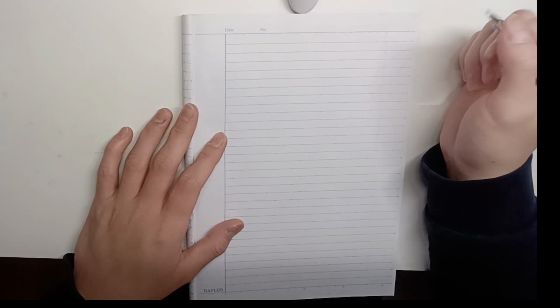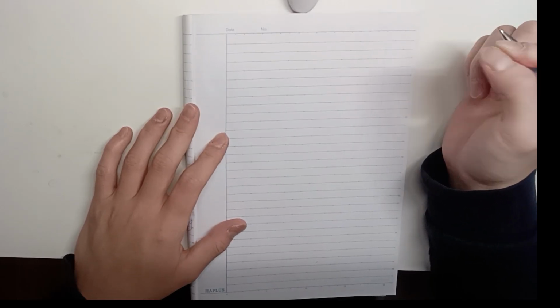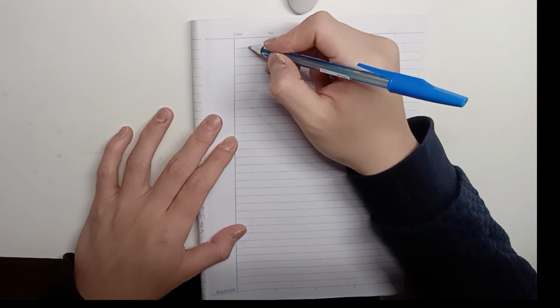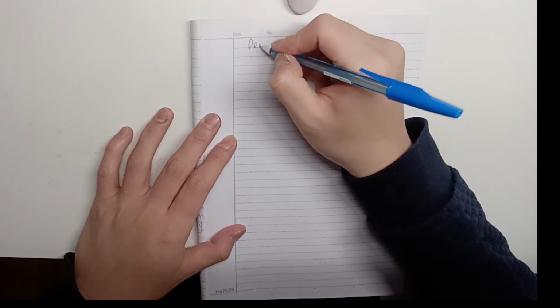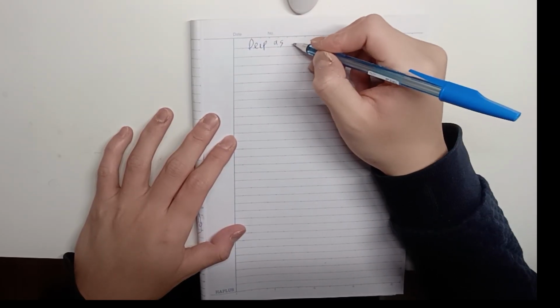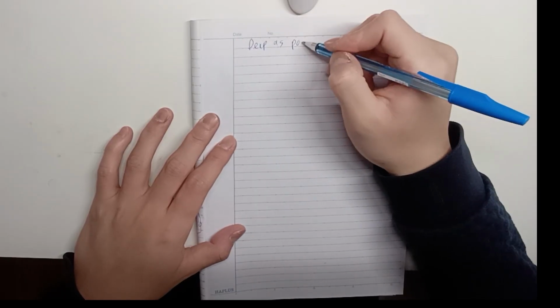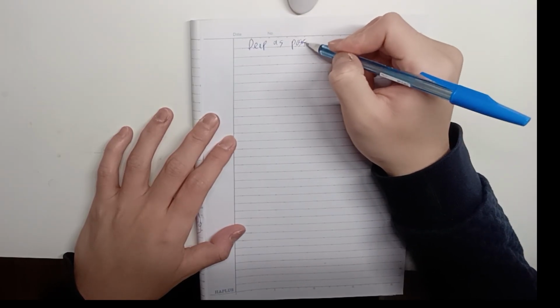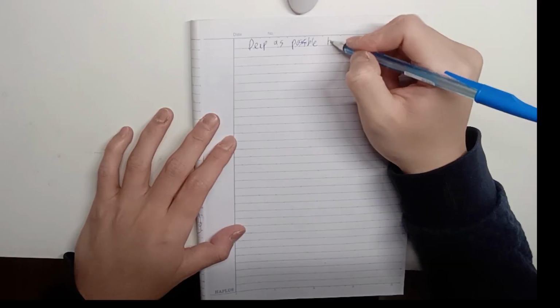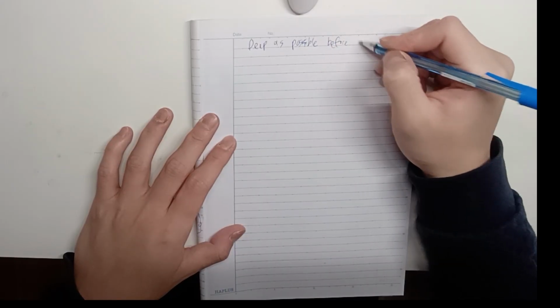Okay, so I'll be explaining about depth first search. So the logic is just to go as deep as possible before backtracking.